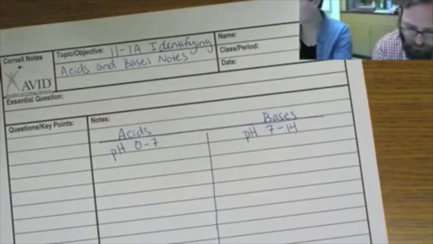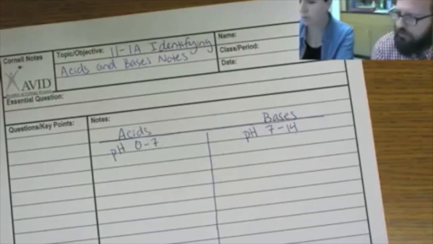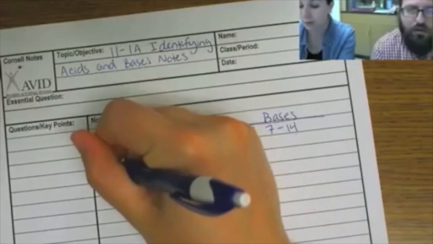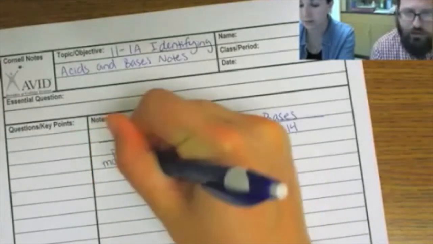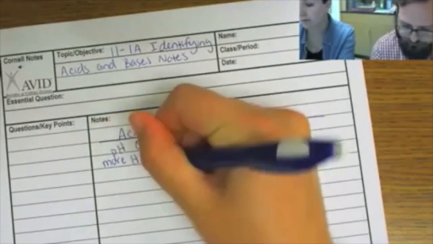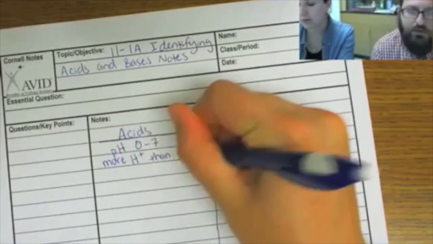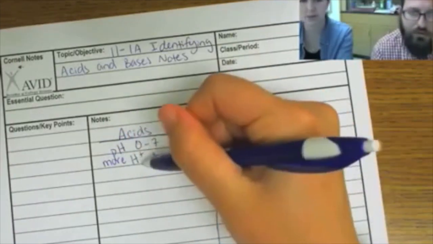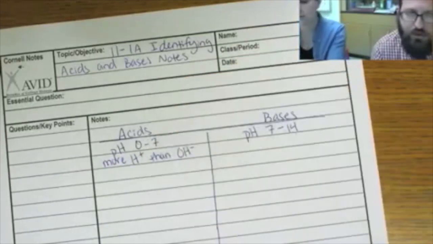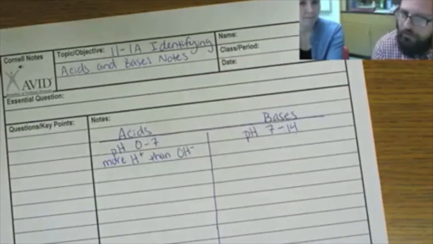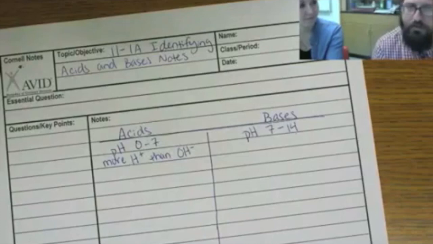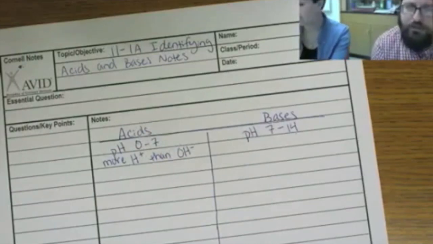Yeah. All right. So another thing about acids, we got that they have more H+, more hydrogen protons, than they do have OH minus. They have more hydrogen protons than they do hydroxide ions. So if I put those two together, I would get water, right? You would. Mm-hmm. Okay. All right. That's neat to know. Okay.